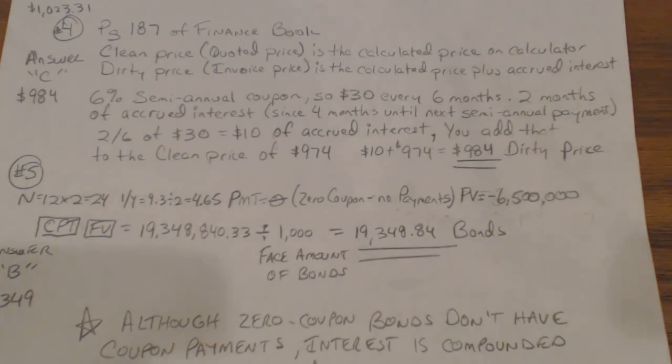The other thing you got to know is that zero coupon bonds don't pay a coupon, right? There's no coupon payment, but interest is still calculated semi-annually. So if you were to take the number of periods as just 12, because there's 12 years to these bonds, and the interest rate at 9.3, you would not calculate this correctly.